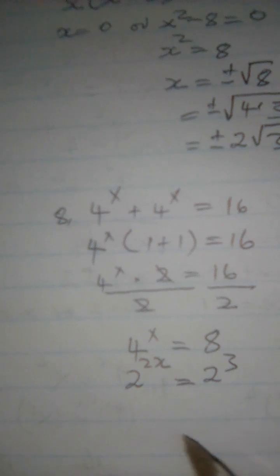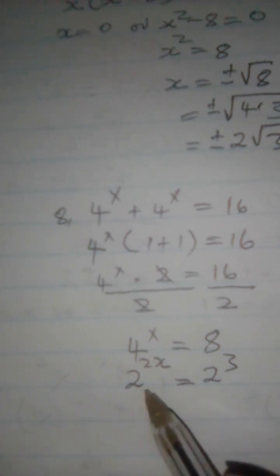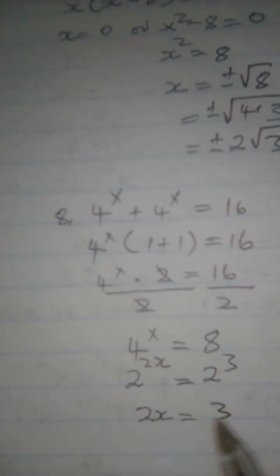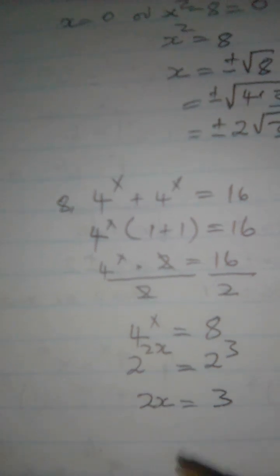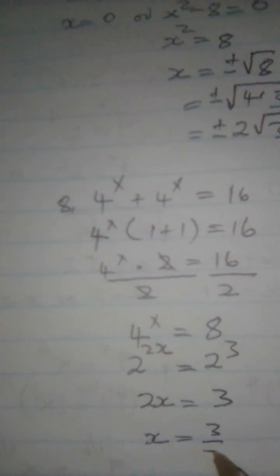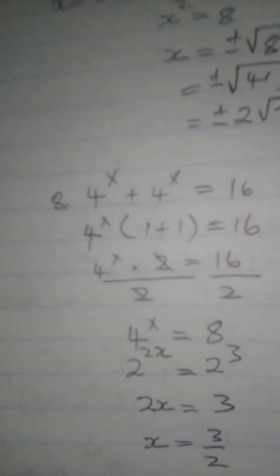Solving this, because we have equal bases, we equate the exponents. 2x equals 3. So for our final answer, x equals 3 over 2. So that's my solution for this one. Now, many learners may not trust my answer, so what am I gonna do? I'm going to substitute back x equals 3 over 2 into our original equation.